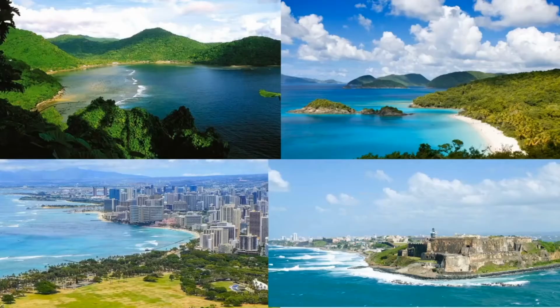These are some photos of our beautiful territory islands, the 5 that I mentioned. Some of them are located in the Caribbean and the others in the Pacific.